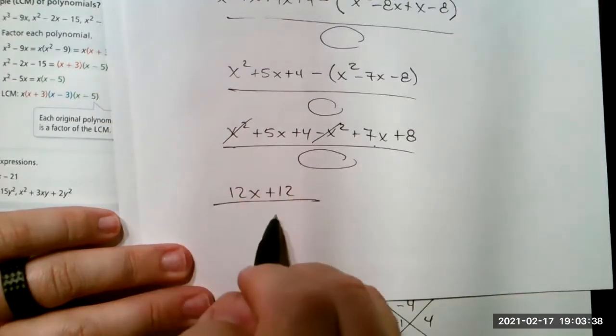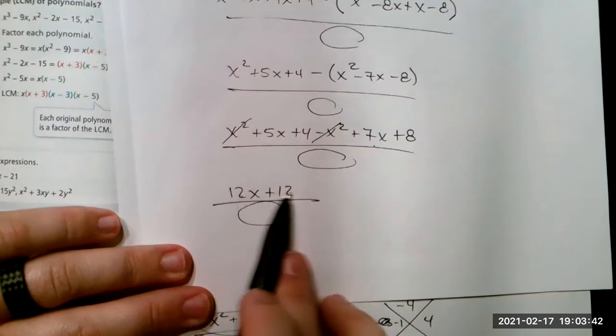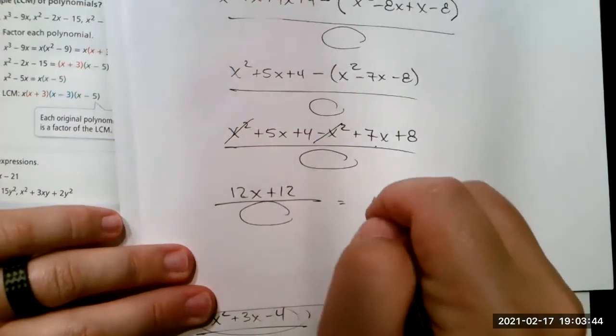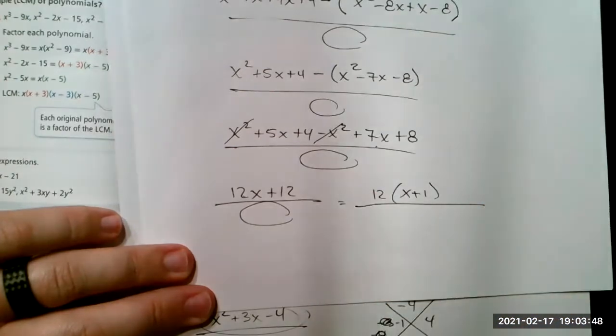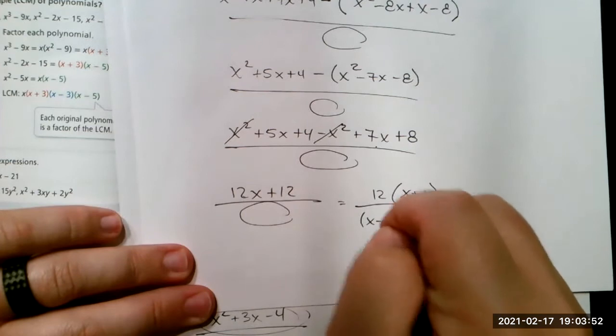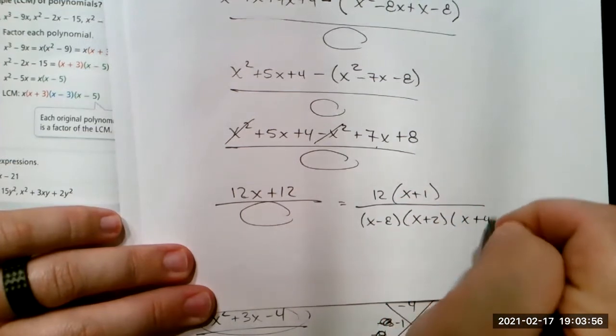And then I have my denominator. And then I think between these two terms, I have a GCF. So I'm going to go ahead and factor out a 12. And now I'll go ahead and write my denominator. So my denominator was x minus 8, x plus 2, x plus 4.